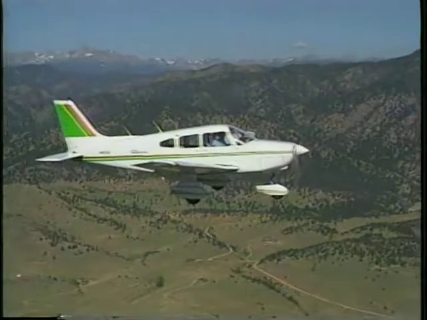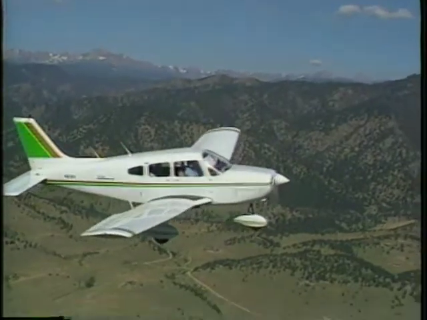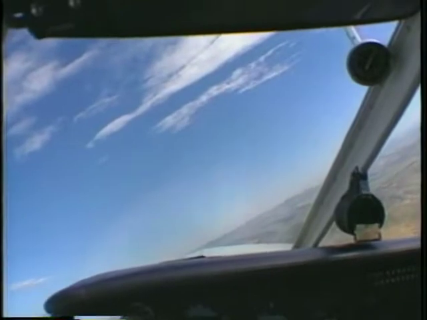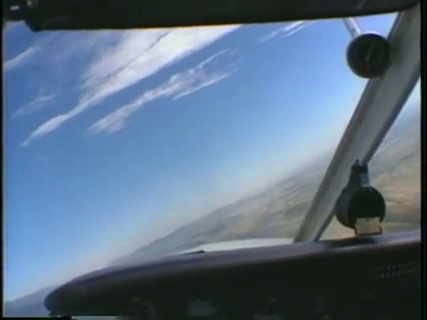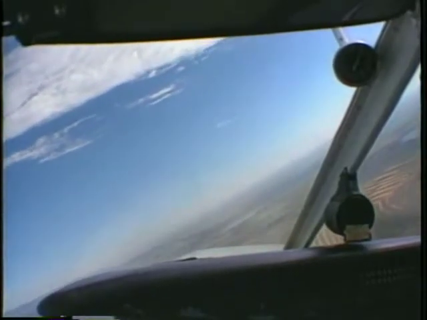Once you've achieved proficiency in straight-ahead stalls, your instructor will have you do power-off stalls while in a turn. You will use the same procedures as in the previous maneuvers, except you will enter a coordinated turn of approximately 20 degrees before increasing back pressure on the control wheel.